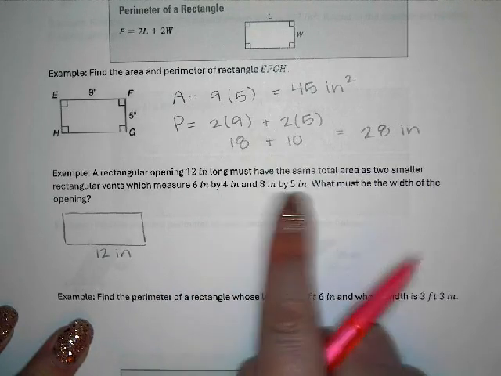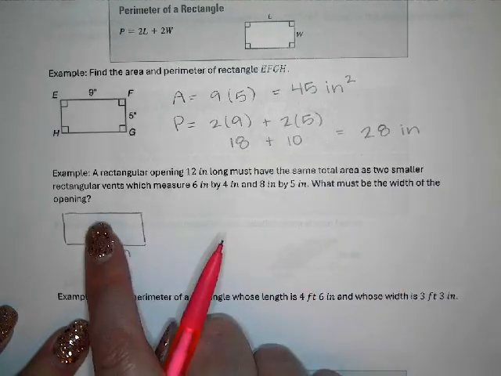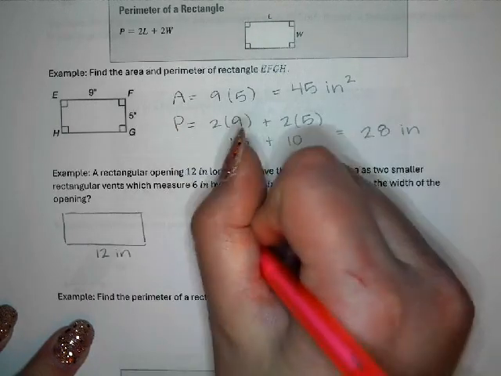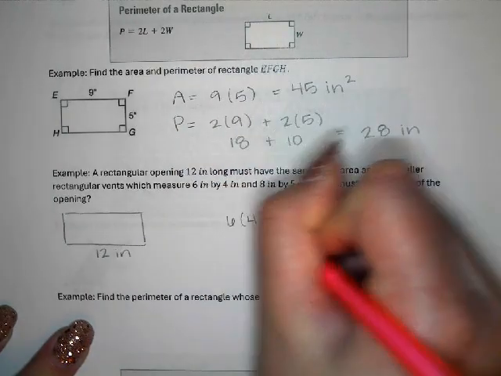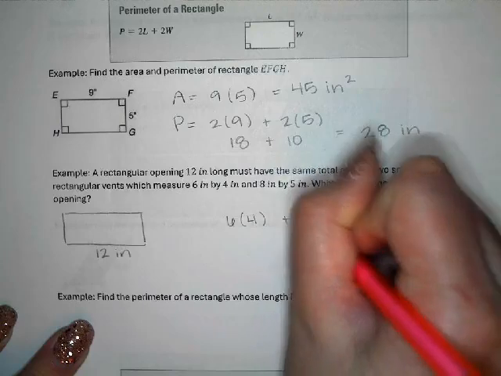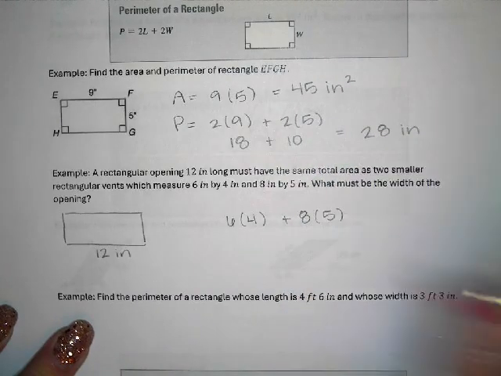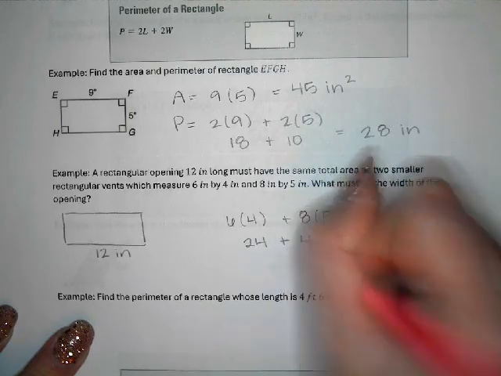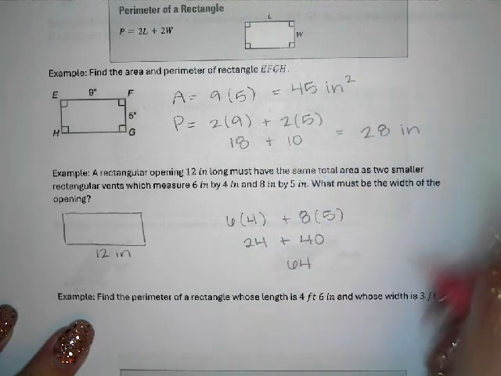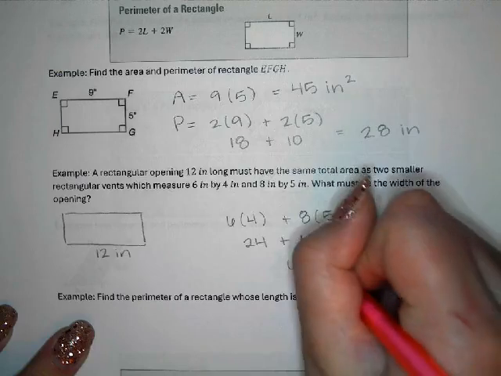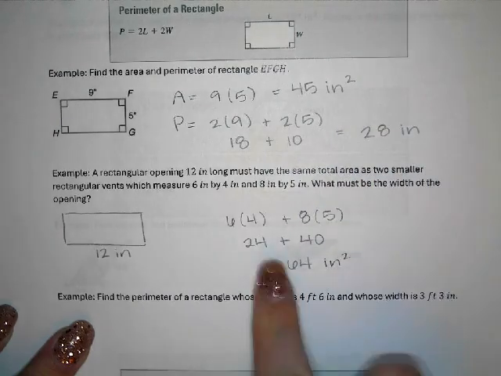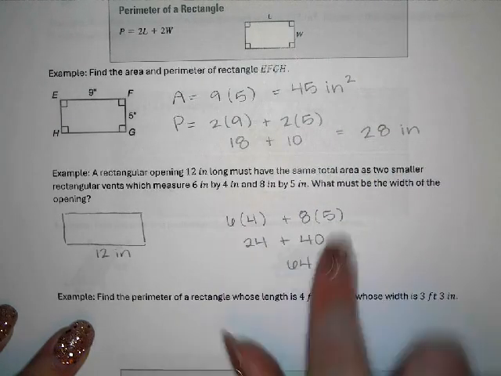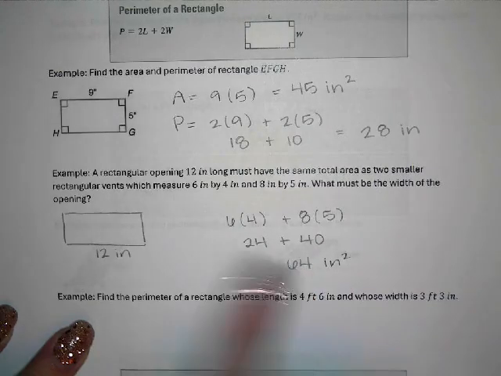So 24 plus 40. So 64 square inches. So the area of these 2 vents has to be the same as the area of this one vent.